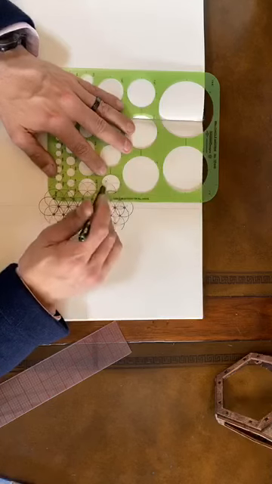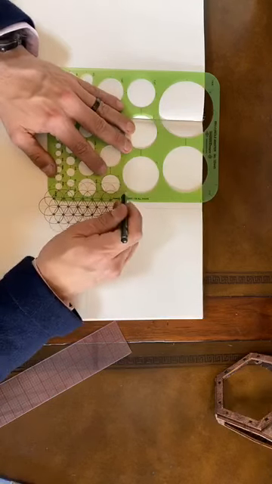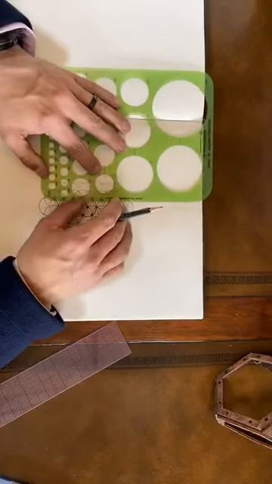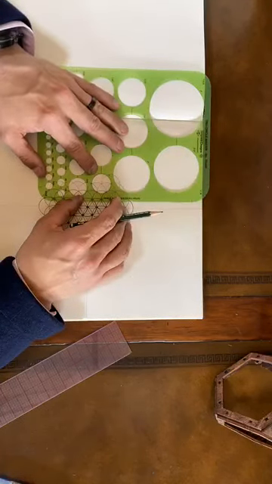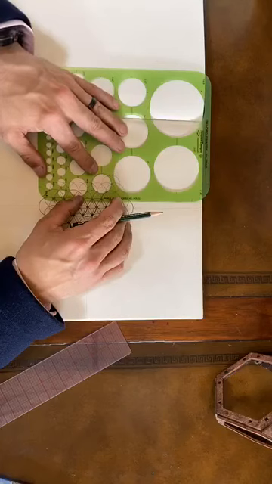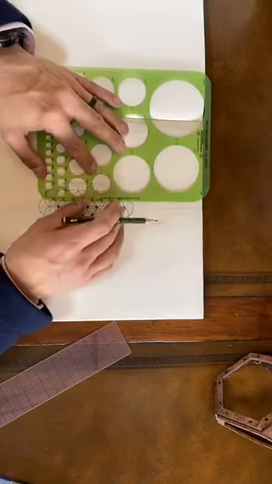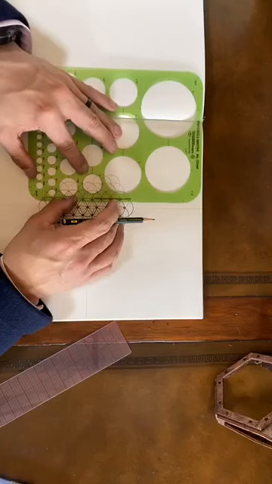So here, again, match that on this side, just like that. I'm not pressing down quite as hard so I don't damage the paper.